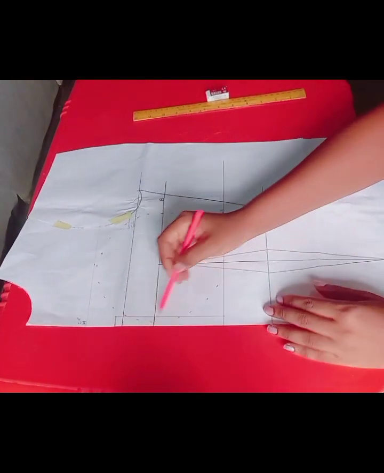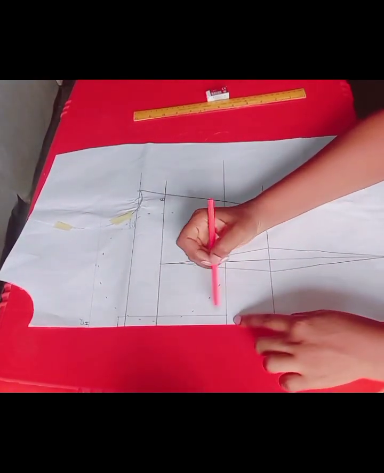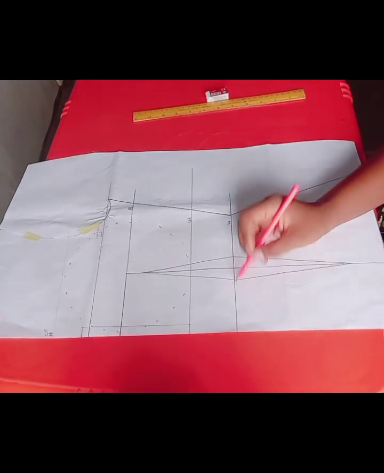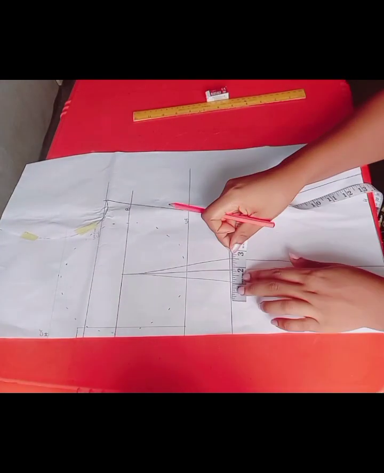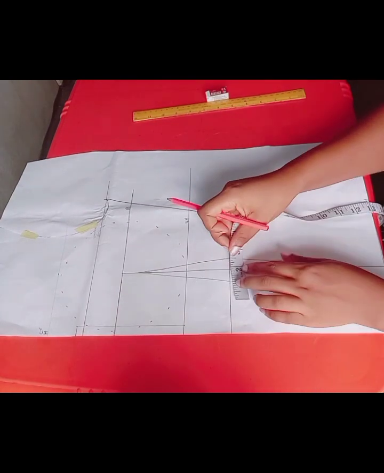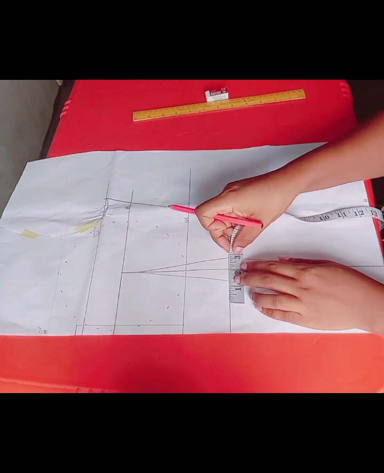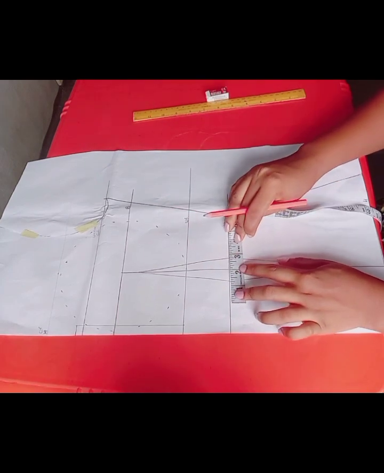So I've gotten the height of the cup I want, the depth, how deep I want it to be in the middle, and I'm okay. So the next thing to do is to start applying the cup. So I'm going to be shaping this by 2 inch. Okay, I'm going to be shaping it by 2 inch from the under bust. So 2 inch, 2 inch, 2 inch.